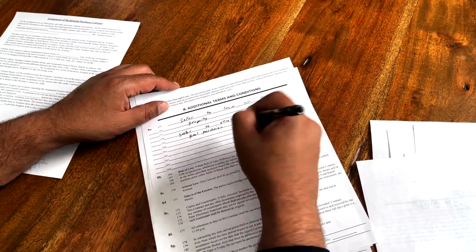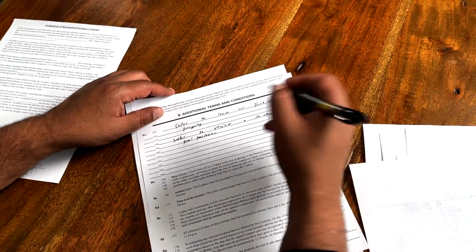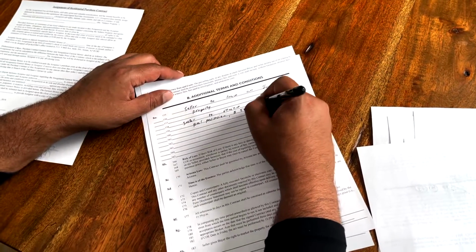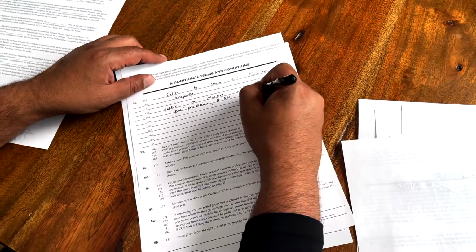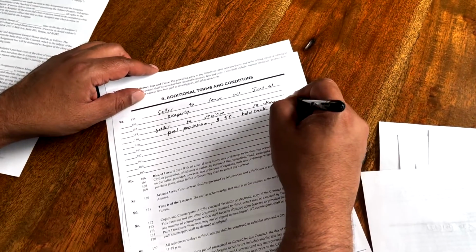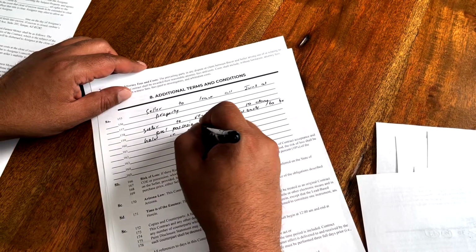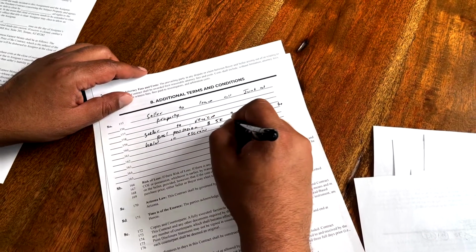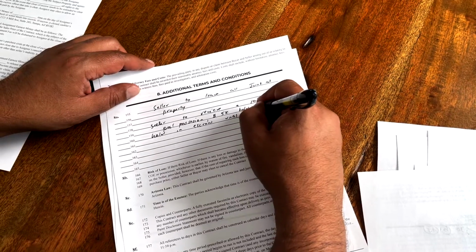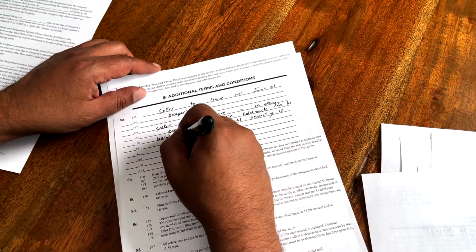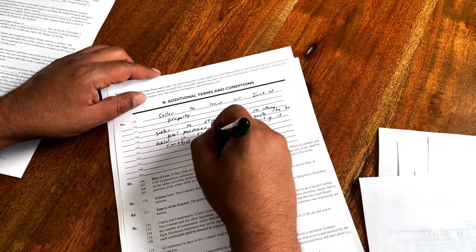So they're gonna stay an additional 10 days after the close of escrow, a $5,000 holdback to be held in escrow until property is certified vacant.